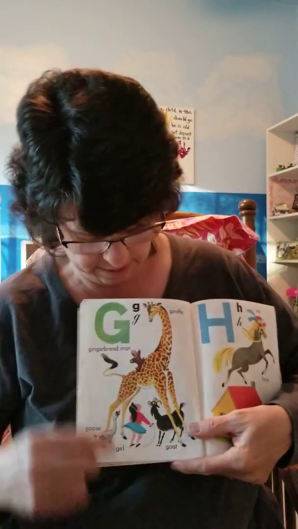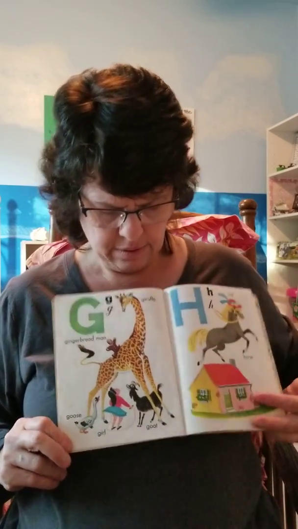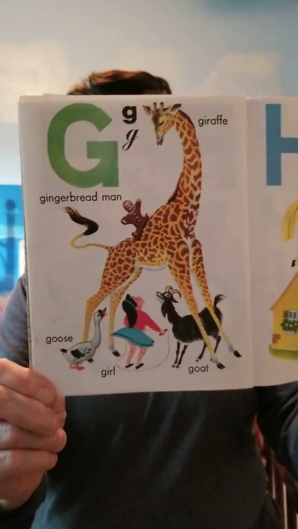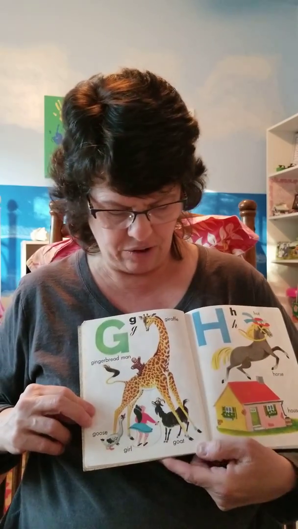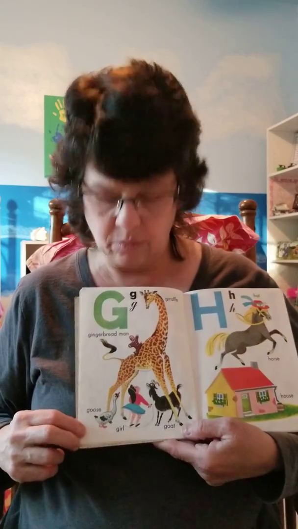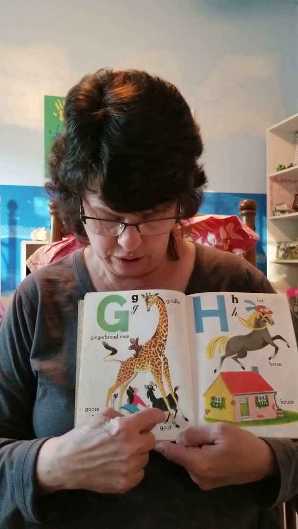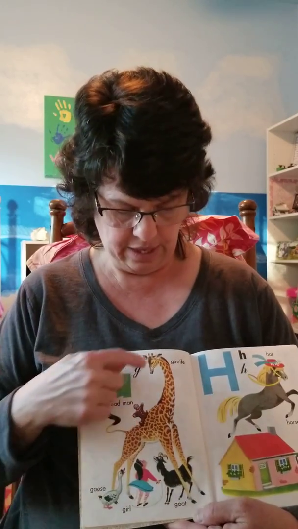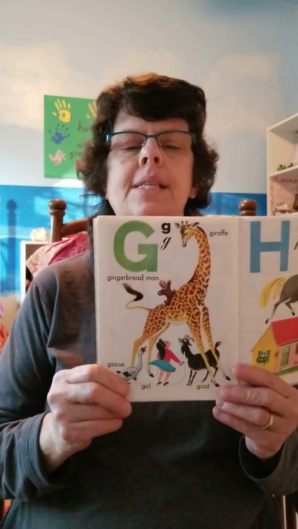G. Uppercase G, lowercase g, cursive G. All of the things on this page begin with G. What do you see? G is another one of those letters that can sound a little different in different words. But most of these words start with a G, G sound. Goose, girl, goat. These two words begin with a J sound. Gingerbread man and giraffe. What comes next?